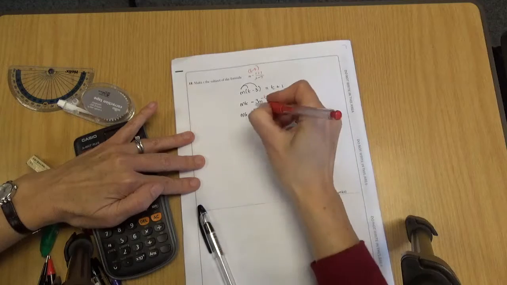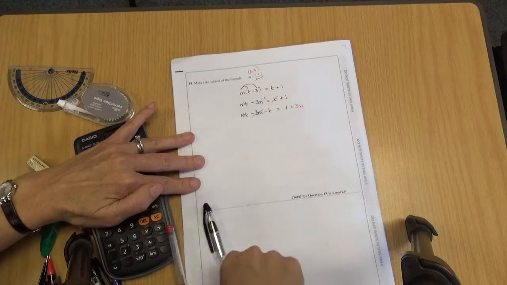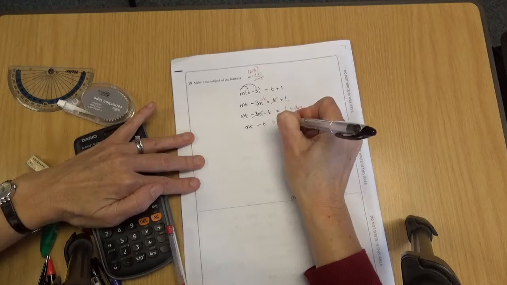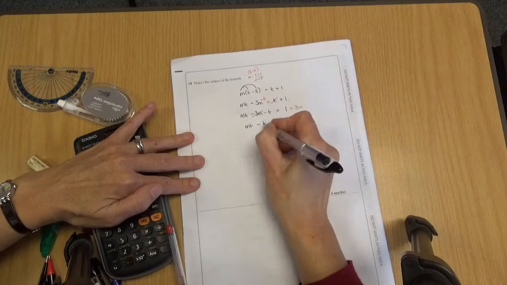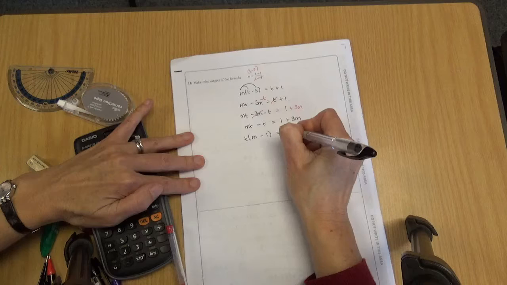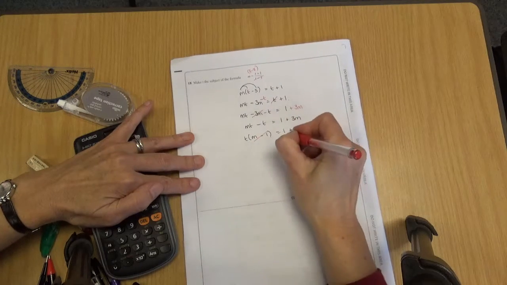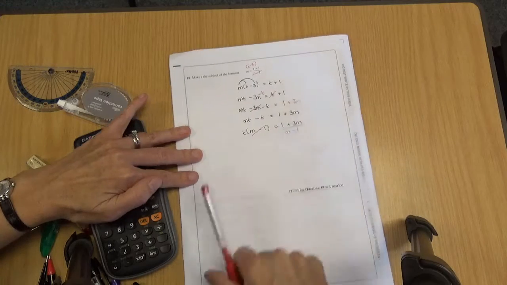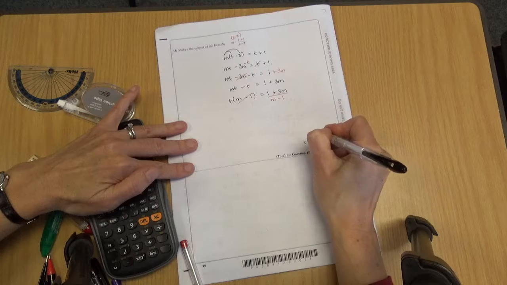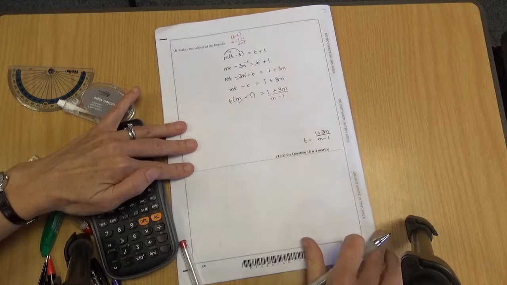And anything without a t to the right, so I'm going to add 3m. Then I factorise out t. And the last step is to divide by the bracket. So I get t equals 1 plus 3m over m subtract 1.